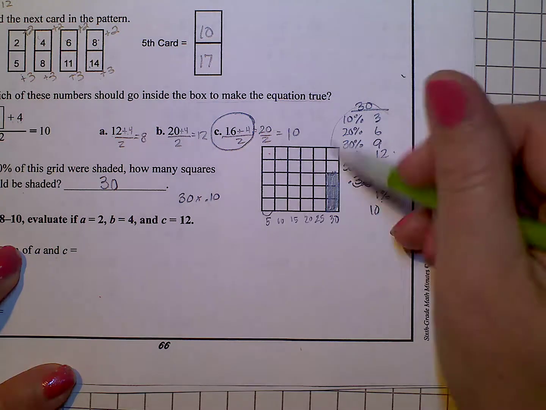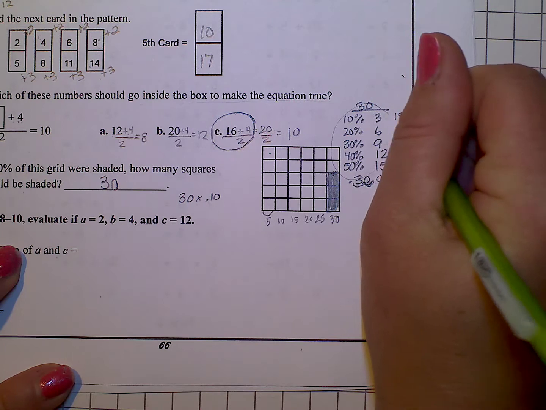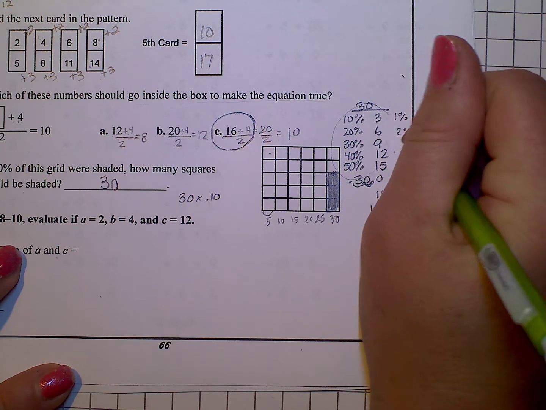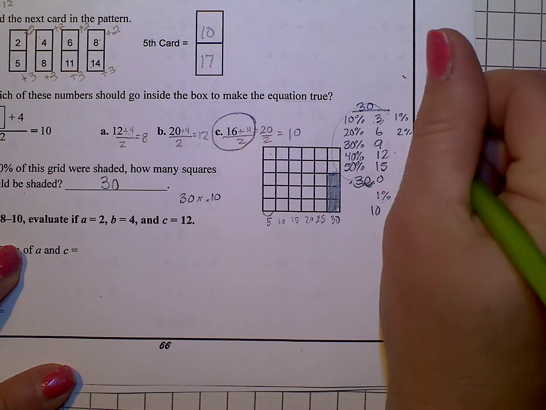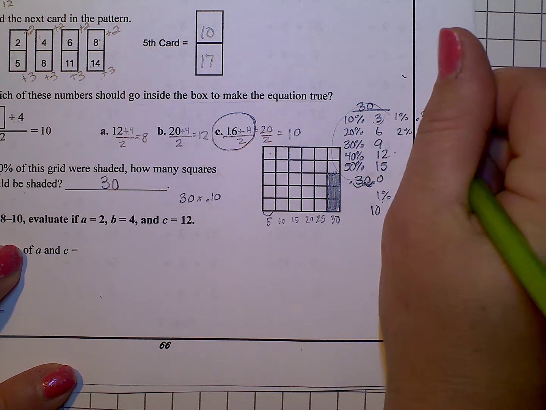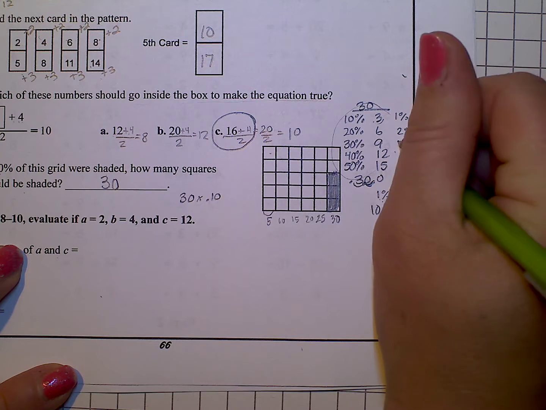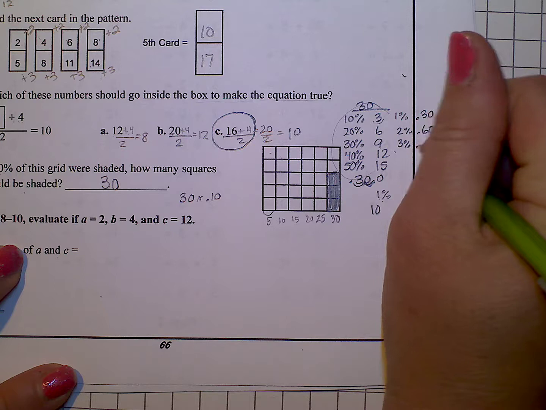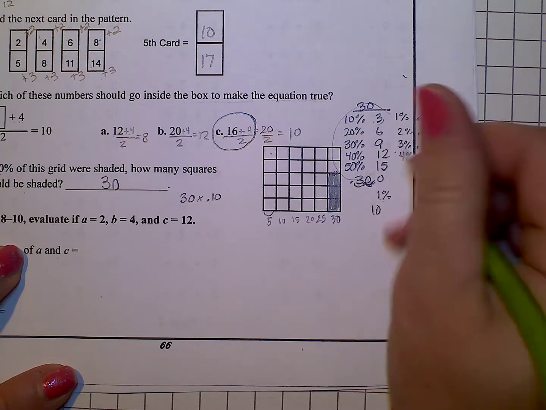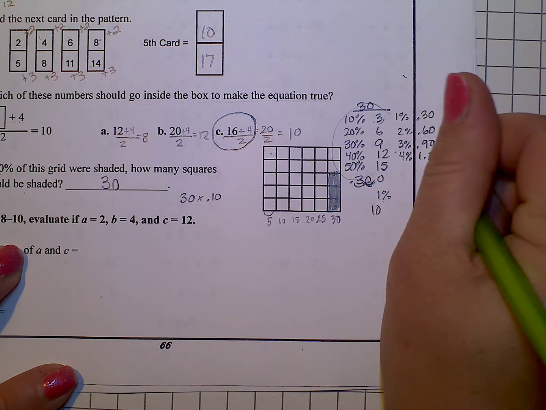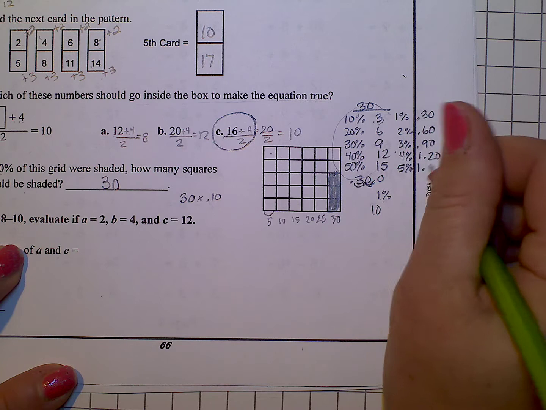So you can kind of see your percentages there. And if you were going to make this 1% or 2%, you would just move the decimal 1 more place. So 1% would be 30 cents, 2% would be 60 cents, 3% would be 90 cents, 4% would be $1.20, 5% would be $1.50.